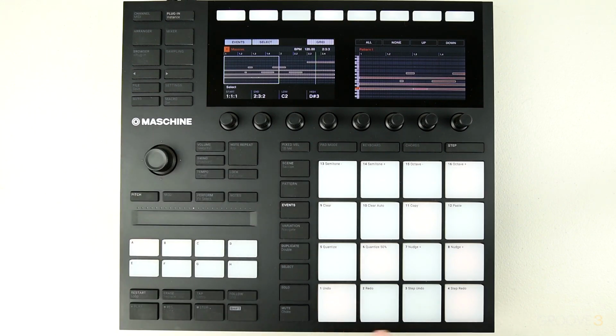The last row of functions we have is the various different undo and redo modes. And I've been using these throughout the course so far, but what these functions allow you to do is to either undo an action that you've created or redo that same action.